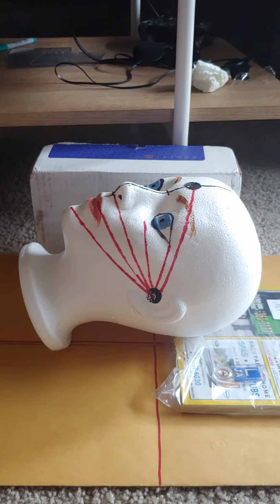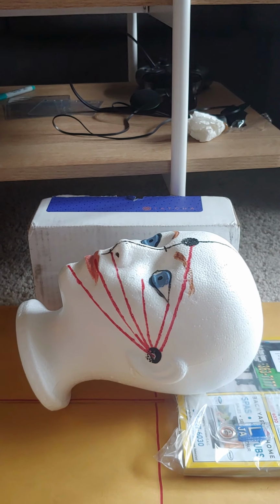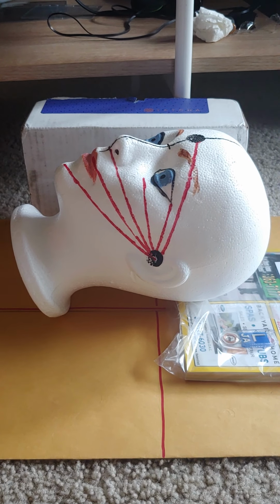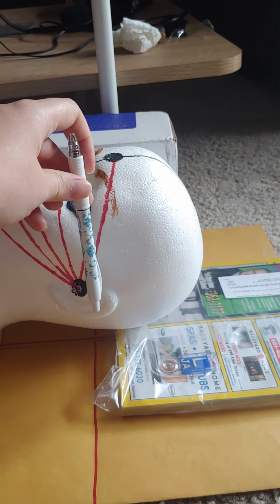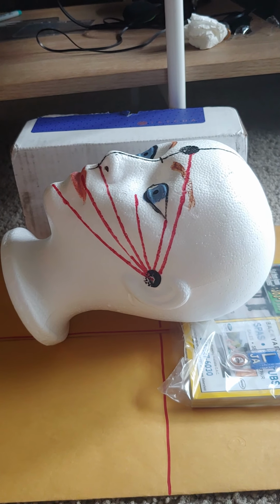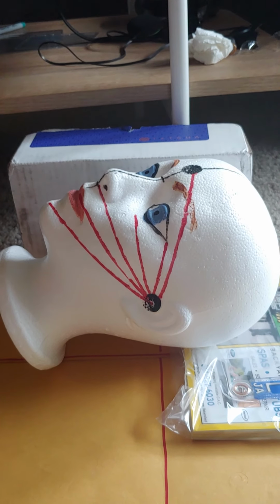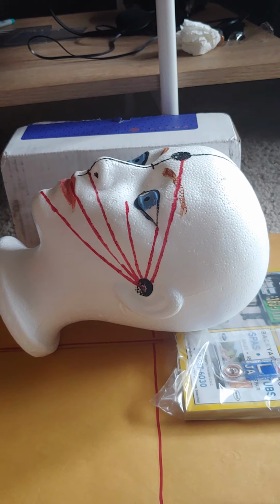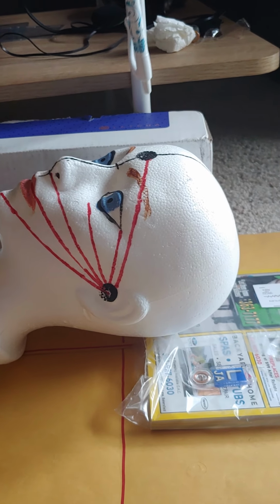This is my AP skull, no angle. For this, you want the MSP perpendicular with the IR, and you want the OML perpendicular. I tried to make it as perpendicular as I could. The central ray is perpendicular. There's no angle, so it goes down like this. And then the CR entrance point is at the glabella, so right about there.